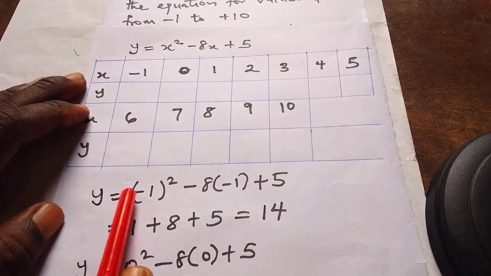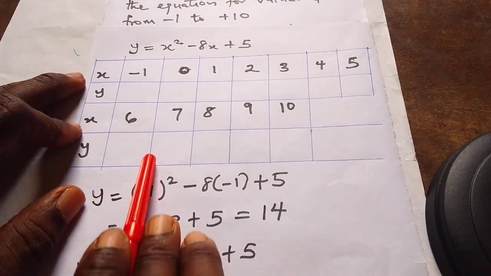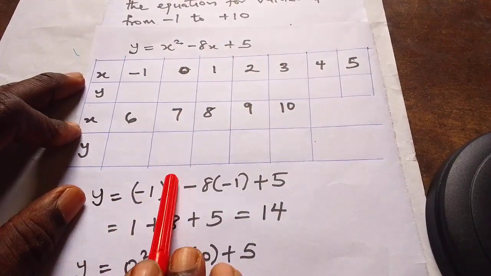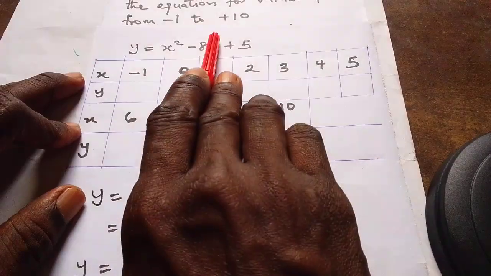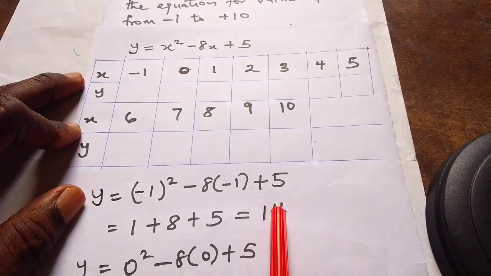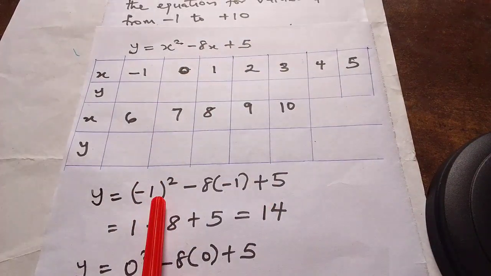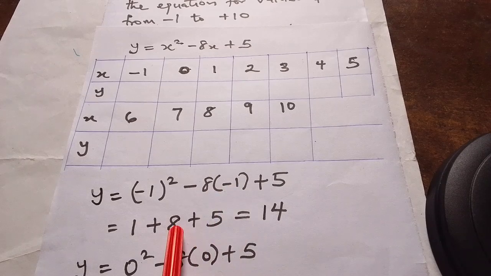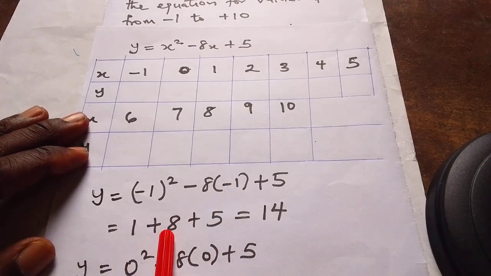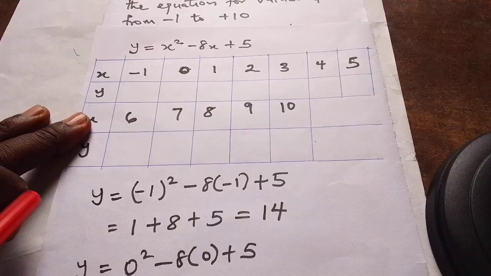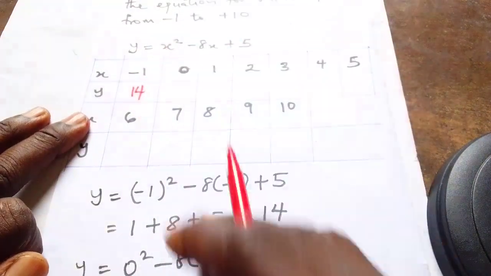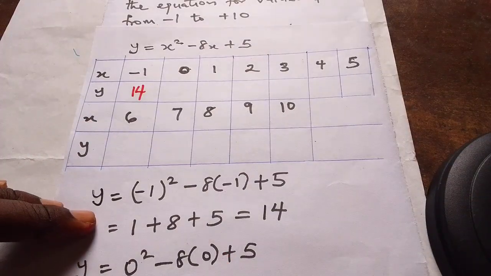So you are going to be substituting. When x is minus 1, substitute into this equation. That is minus 1 squared minus 8 times minus 1, then plus 5. So minus 1 squared is what? 1 times minus 1 gives us plus 1. Minus 8 times minus 1: minus times minus is plus, 8 times 1 is 8, plus 5. 1 plus 8 is 9, 9 plus 5 is 14. So when x is minus 1, y is 14.